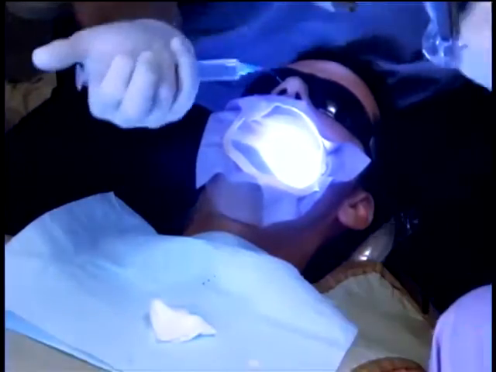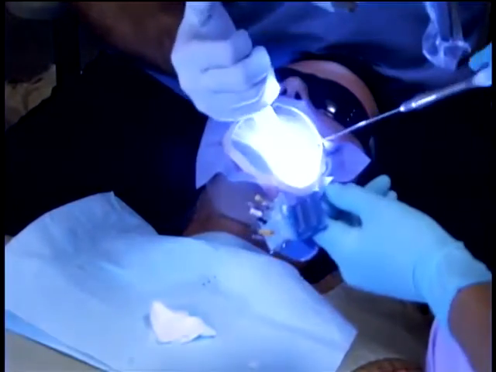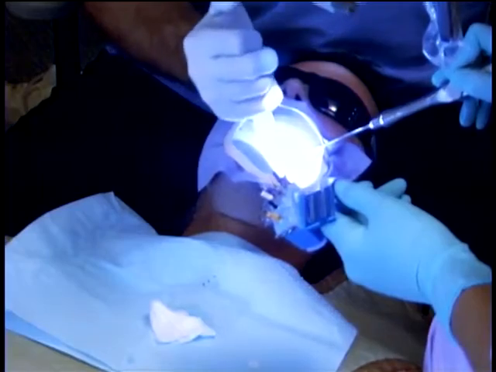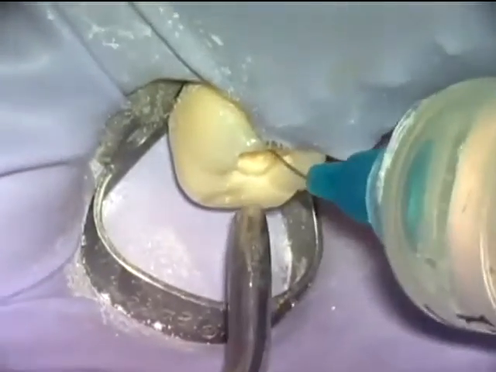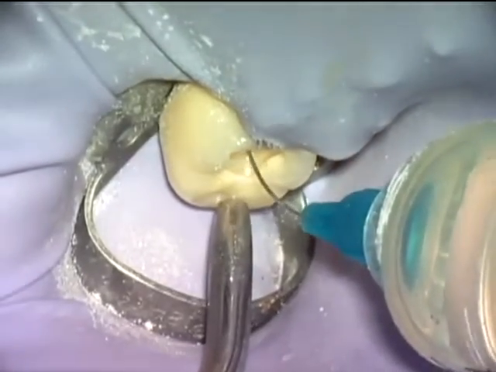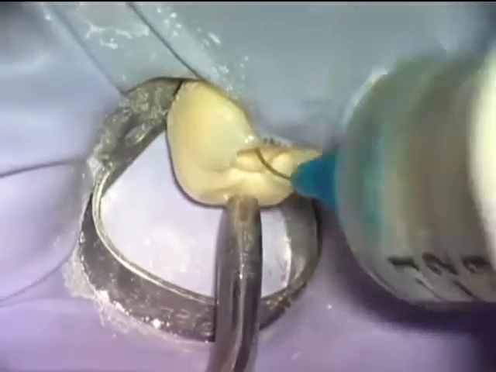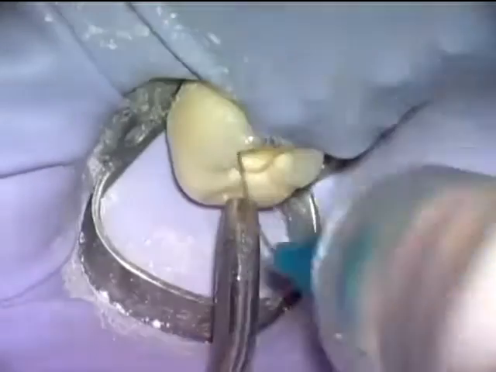Sodium hypochlorite is used as an irrigant during shaping. I use ProRinse 30 gauge needles because of their safe end and side vent. After all of the canals are negotiated to a size 15K file, the lubricant is replaced with sodium hypochlorite and we are ready to cut shapes in the canals.